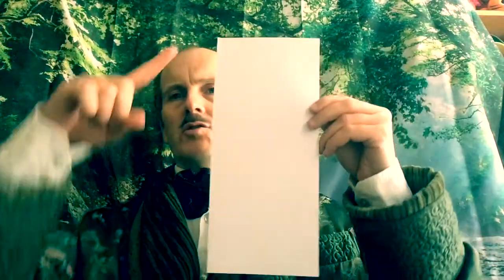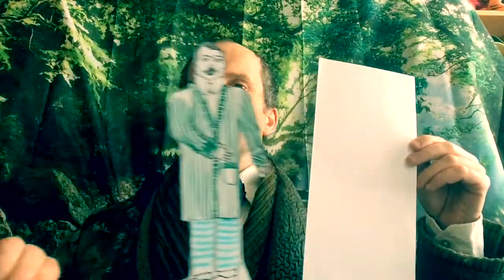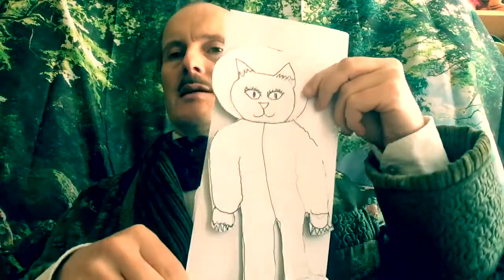I would start with pencil first, so that if you make any mistakes you can rub them out, and then when you're happy with the design, go over it with an ink pen, a felt tip, then you can colour in the details. So make sure your figure is quite big, so that when they're on screen they're easily seen. And this is my astronaut cat.